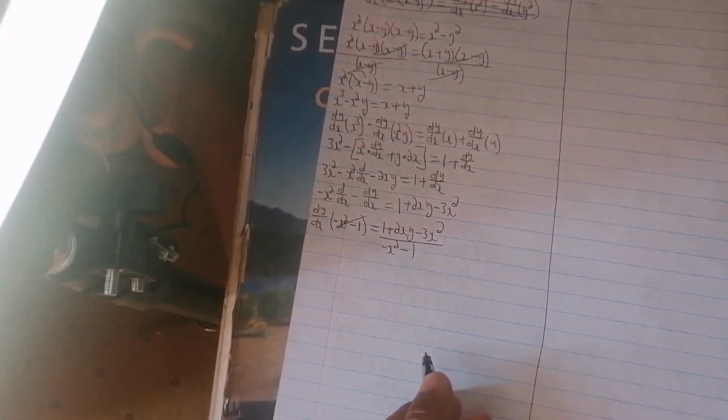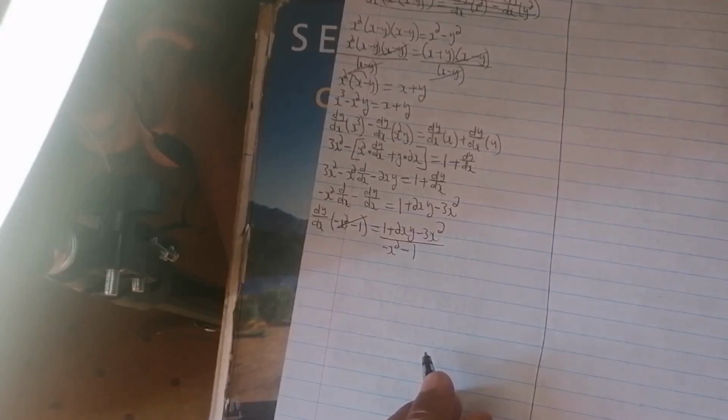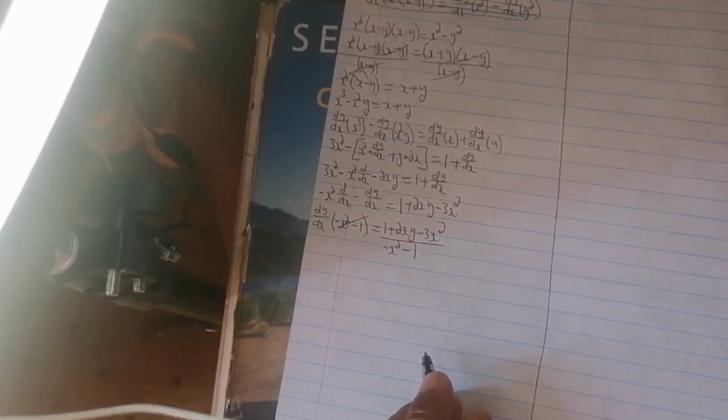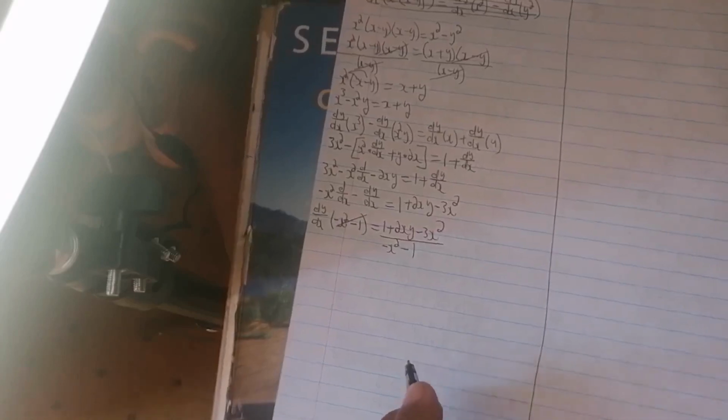And there seems to be a different answer for this. But everything seems to be done quite well. But I don't know why there's a different answer for this.